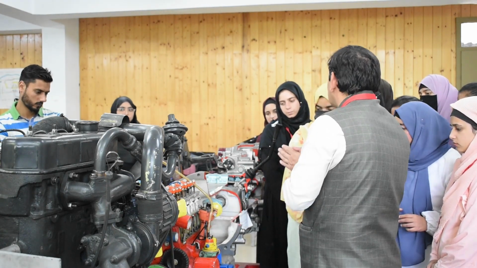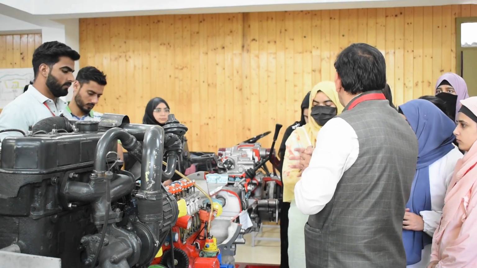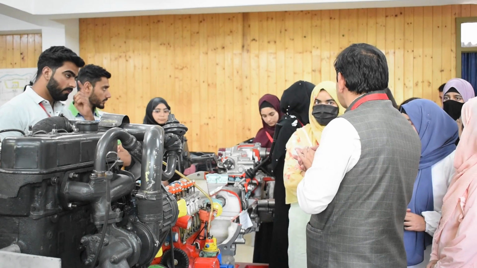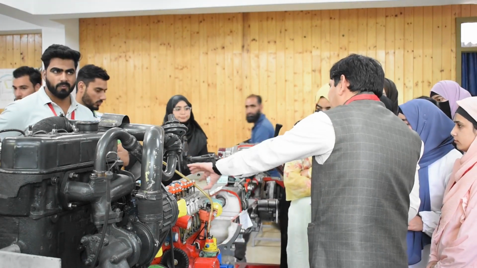And below this we have a crankcase in which engine oil is kept. It is a reservoir for keeping the engine oil. So the engine oil gets transferred from there to different components.